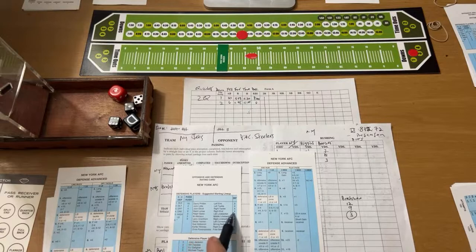Right end, he's a 4. And if it's not more, I think it's going to be, let me see. I have to read that to see. Oh. I have to remember this.